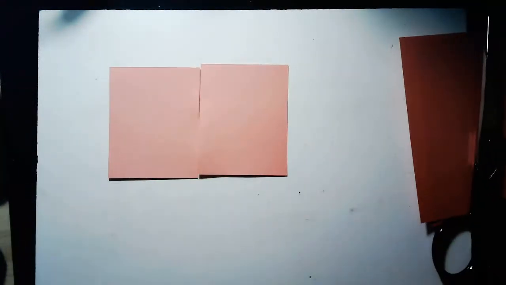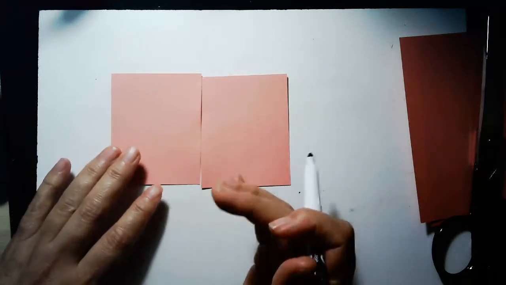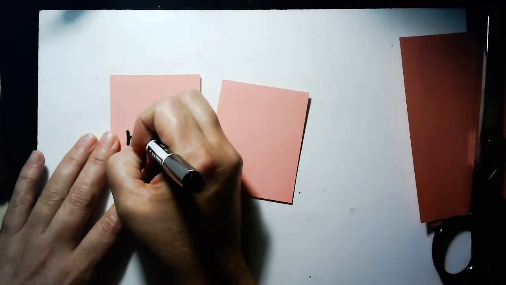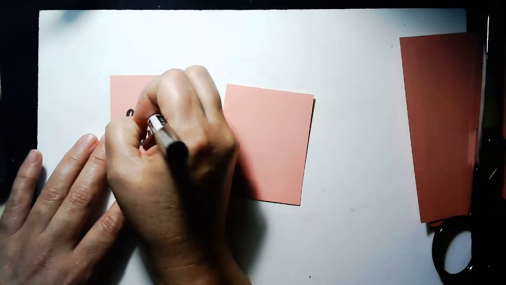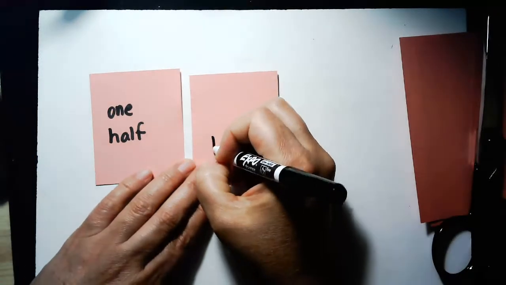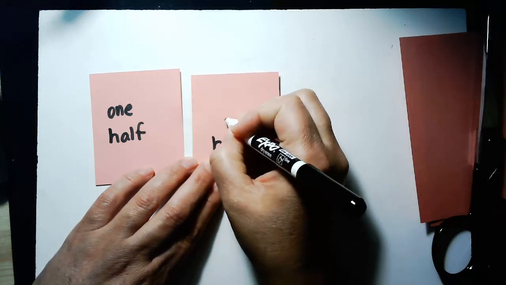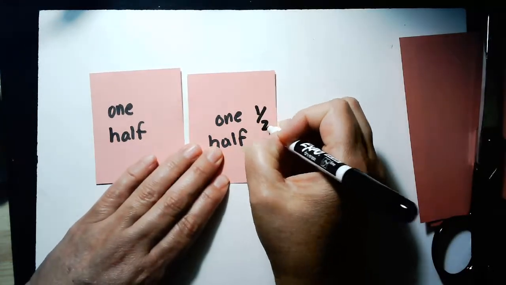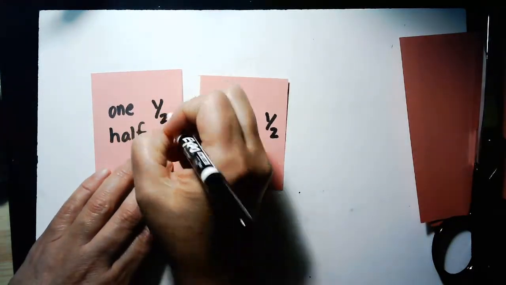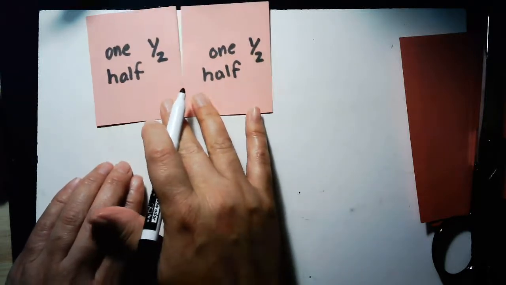So to make this rectangle, I need two halves. So I'm going to put a half, or one half, and one half. If I want to represent it in a number, I would do 1/2, like this, because it takes two parts to make the whole rectangle.